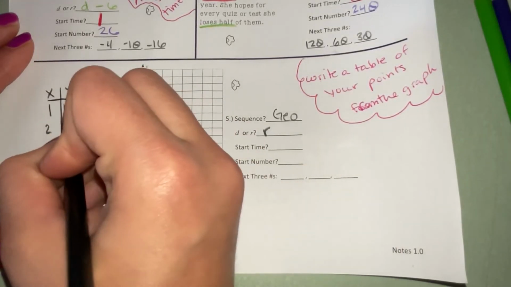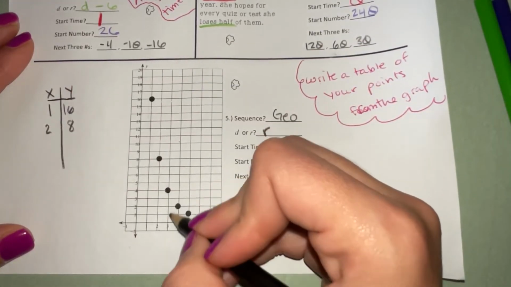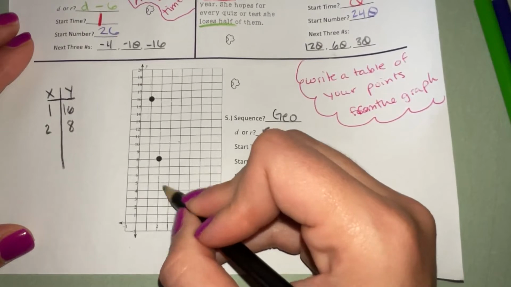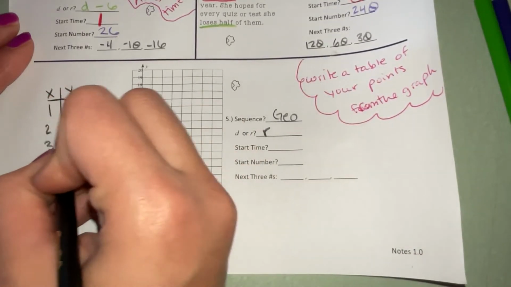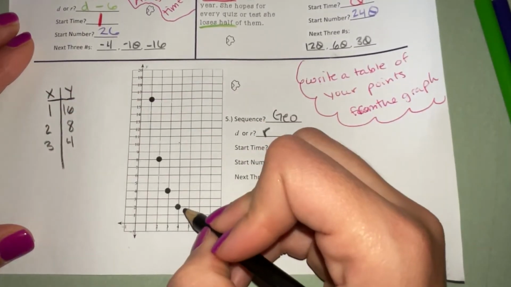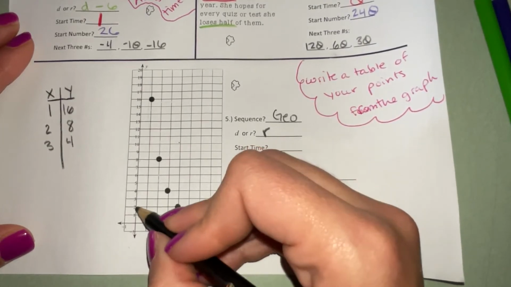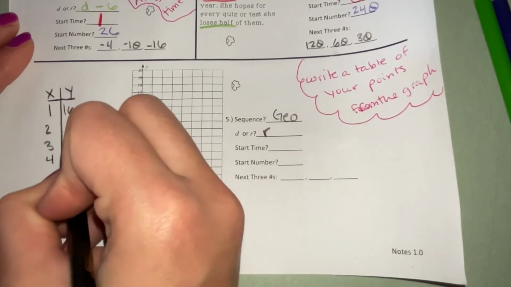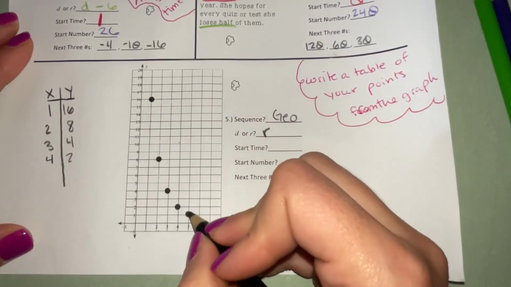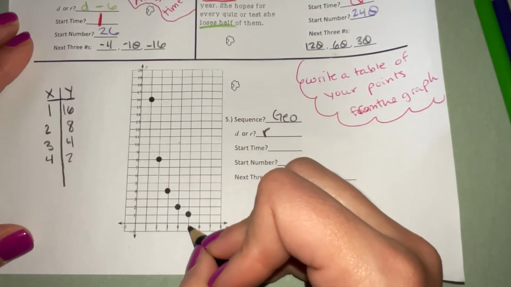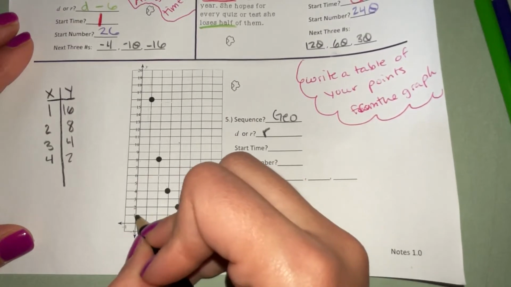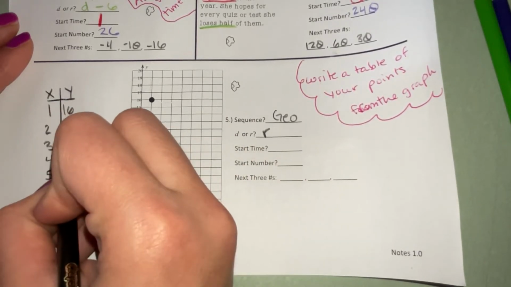So we have 2, 8. The x value is 3, the y value is 4. Then we have the x value is 4, the y value is 2. And then the last one here, the x value is 5, the y value is 1.